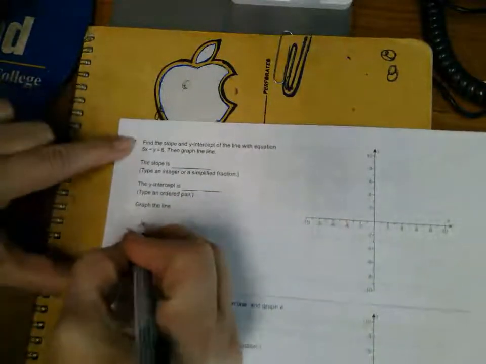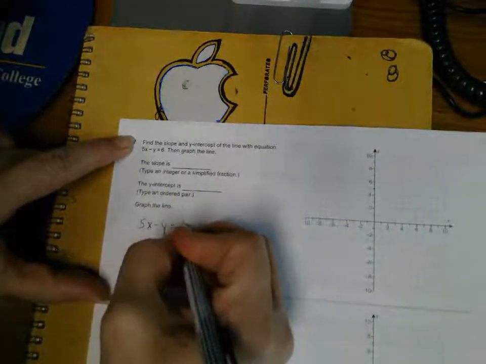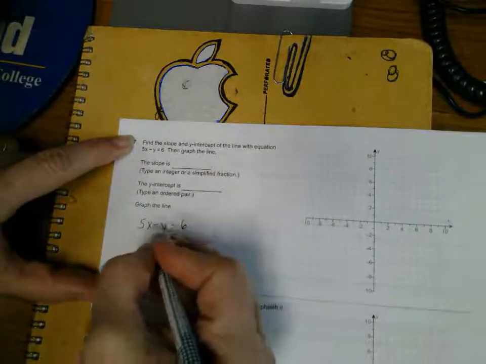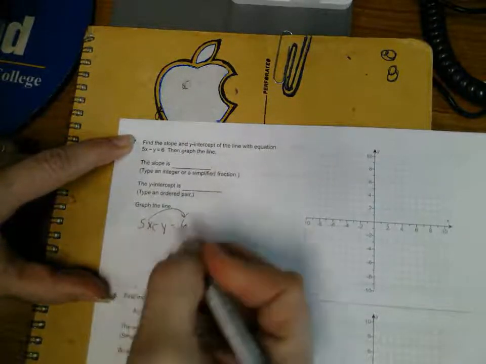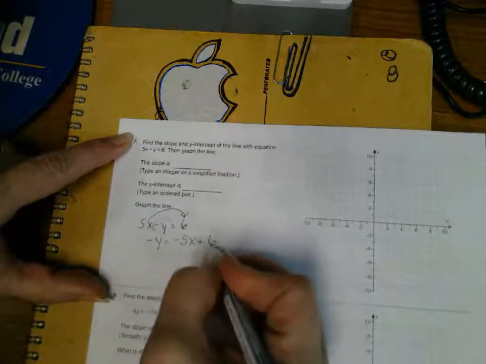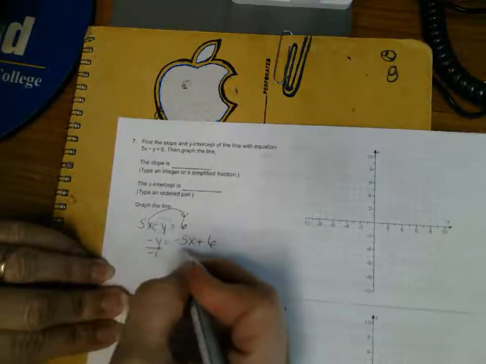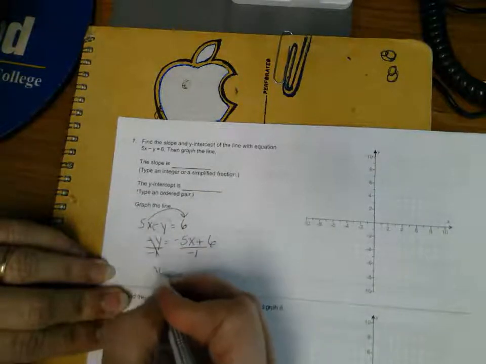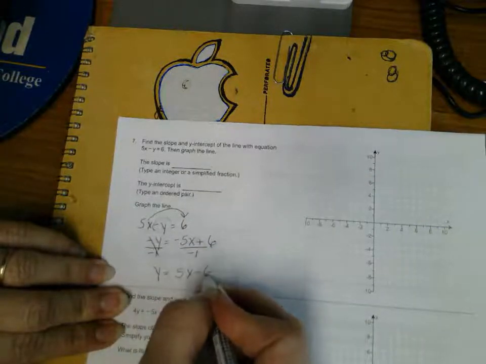All right, number 7. So number 7, we're going to do that again, but this time it is not solved for y, so we have to do that on our own. So we want to get y alone by throwing the x across the line. So negative y equals negative 5x plus 6. Then divide out the negative 1 that's in front of y. y equals 5x minus 6.